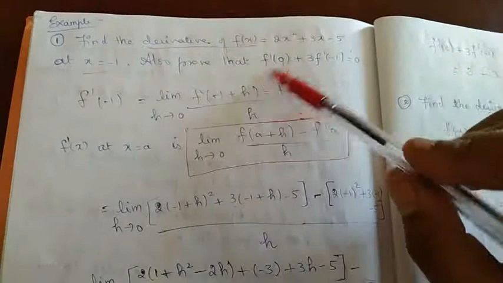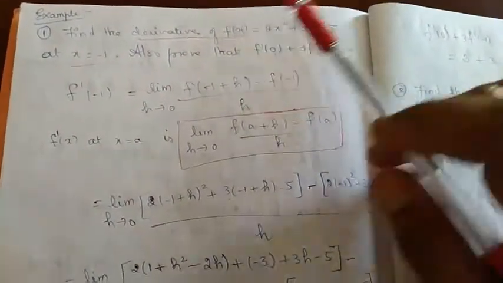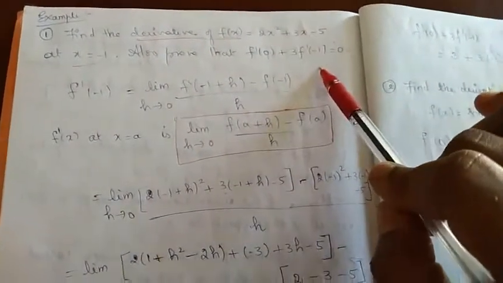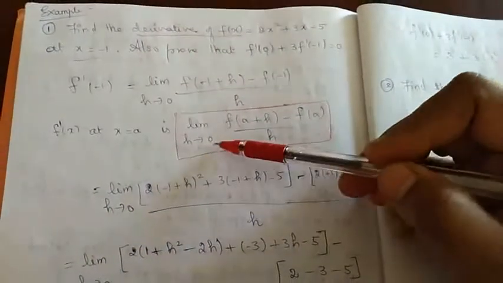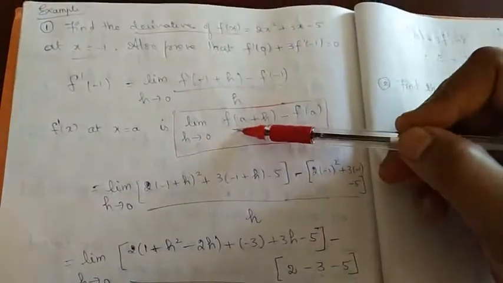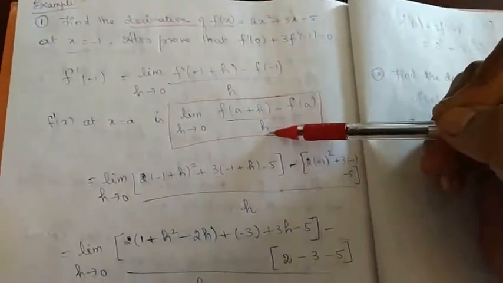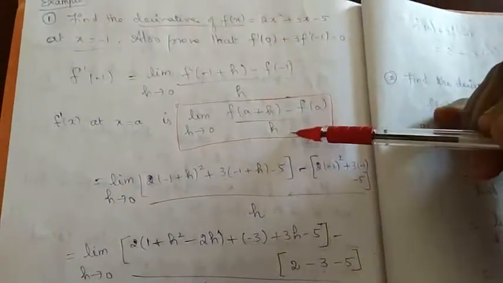Find the derivative of the function f of x equal to 2x square plus 3x minus 5 at x equal to minus 1. So what is the f dash of x formula? F dash of x is limit h tends to 0 of f of x plus h minus f of x divided by h. At x equal to a, in the place of x we have to put a.